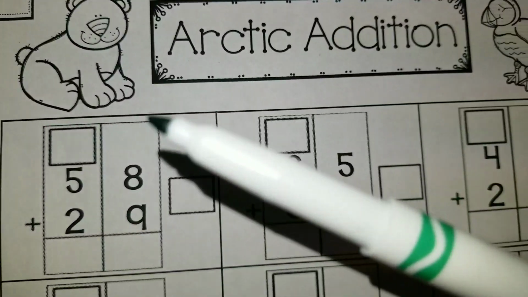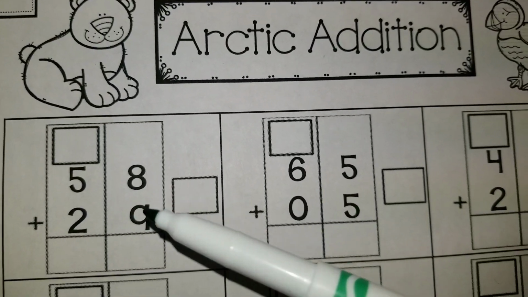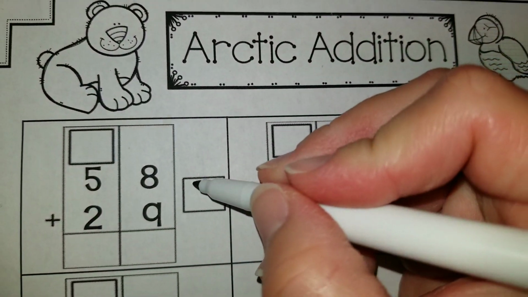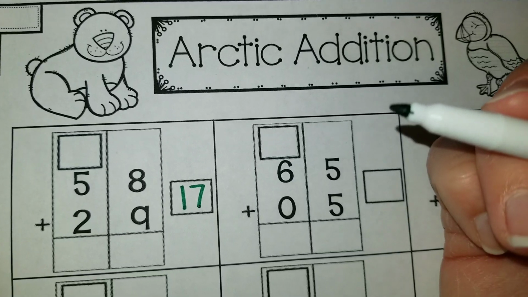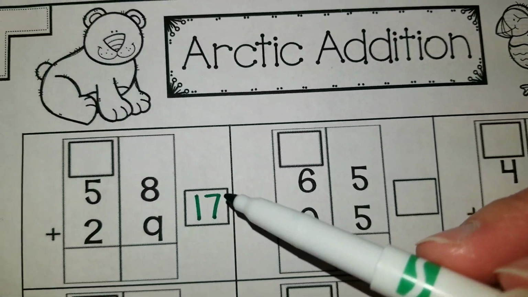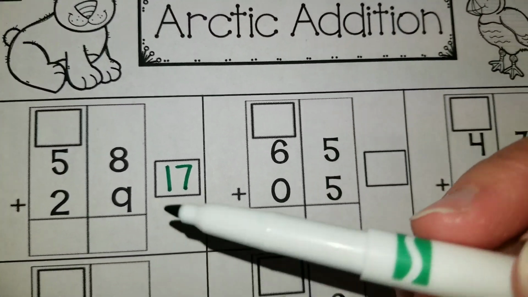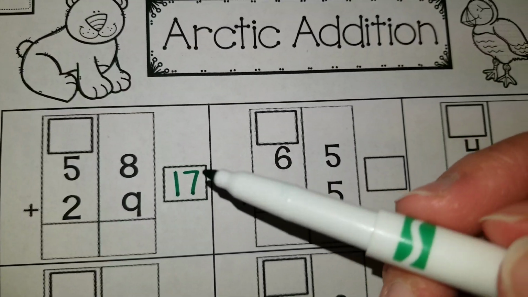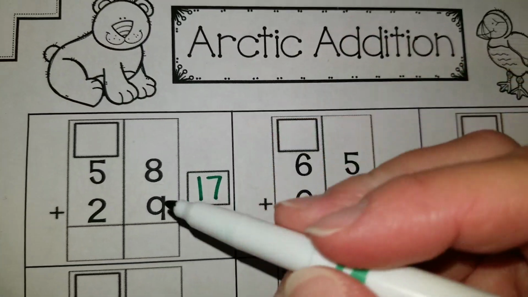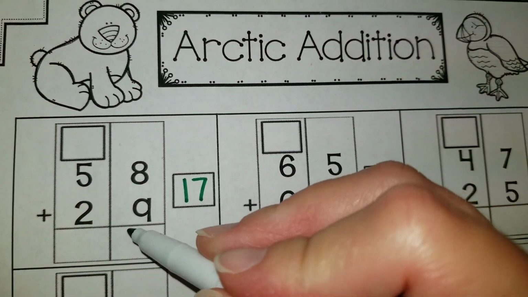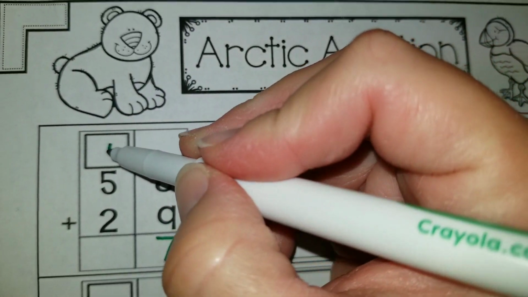Alright, so with that being said, we're gonna add 8 plus 9, which is equal to 17. 17, right? So 17, boys and girls, is a two-digit number. We cannot write 17 right here, right? So what we're gonna do is keep the ones. The ones is 7, the second digit. So we put the ones, and now we put the tens over here, 1 ten.